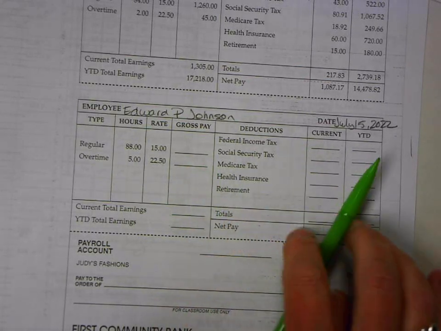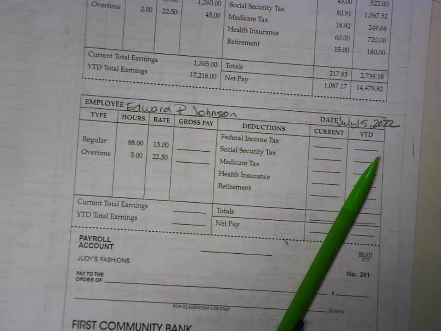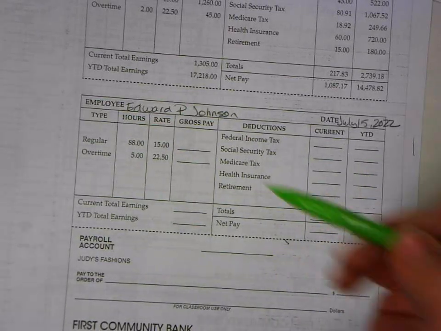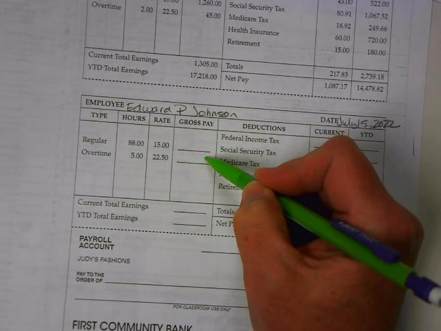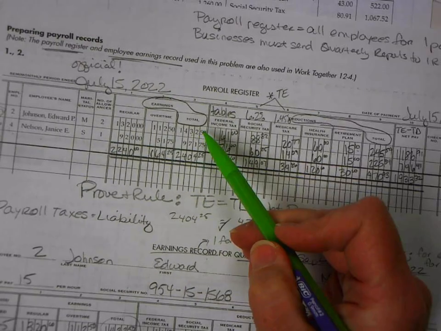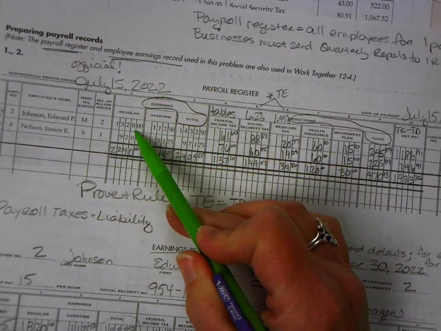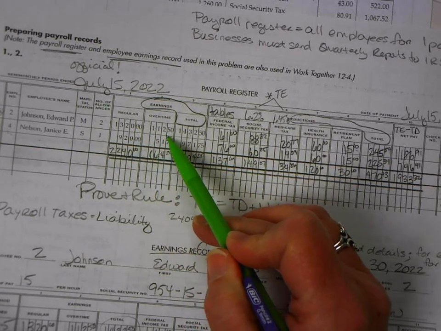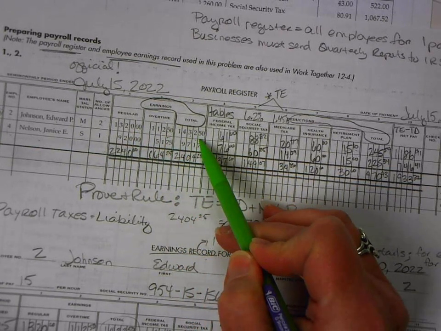Do we need to do that math? Or do you already have that number? Okay, do we need to redo this math? You have the number, right? It's right here, yes? So there's our regular time, our regular pay, our overtime pay, and our total.